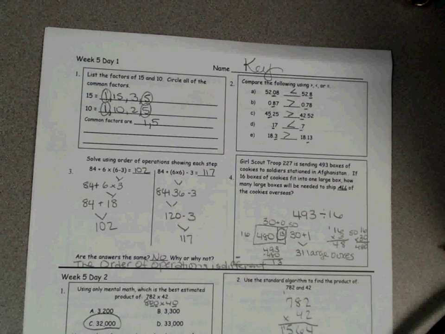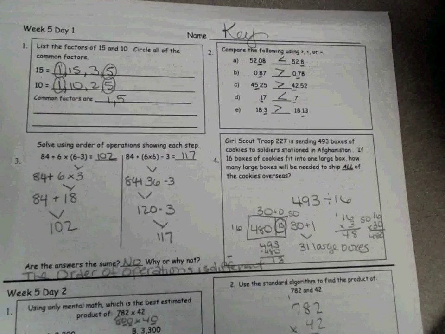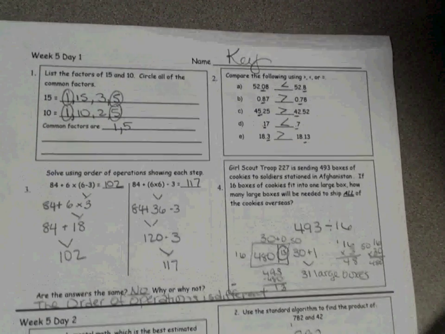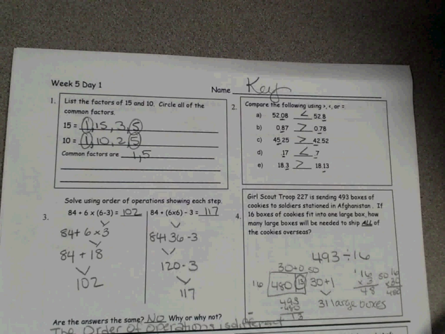All right, week 5, day 1. We've been doing this for a couple of weeks now, so I am going to run through this pretty quickly. All right, so for number 1, that's pretty easy. I'm just listing factors for 15 and 10. I'm circling my common factors, which are 1 and 5.